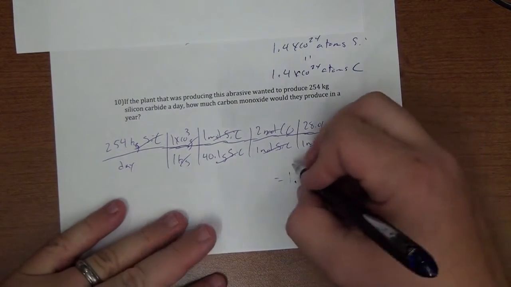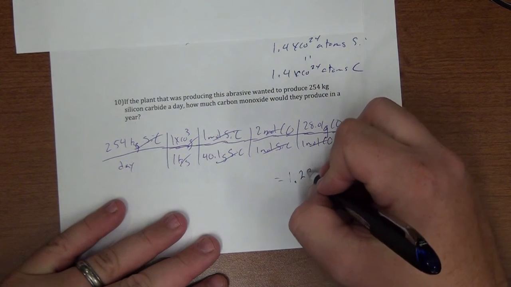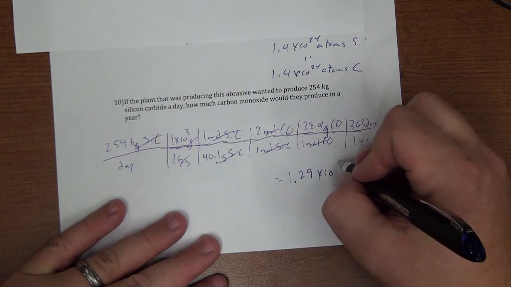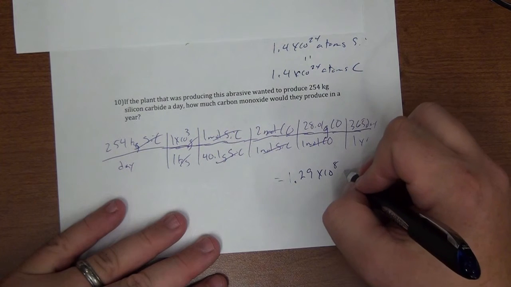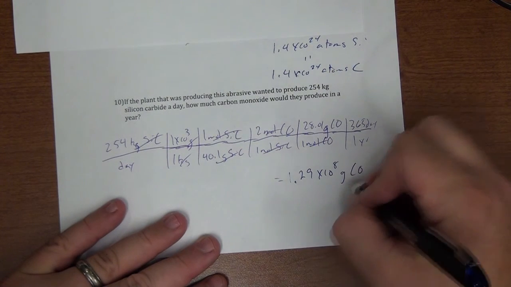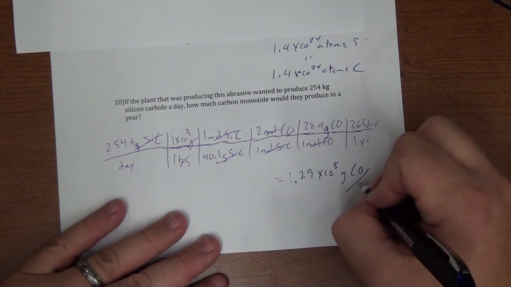So 1.29 times 10 to the 8th grams of carbon monoxide per year.